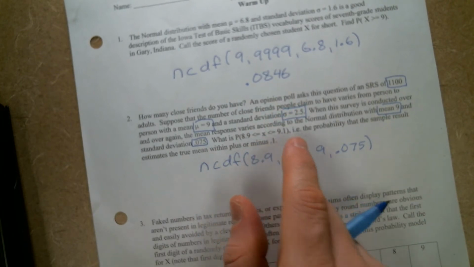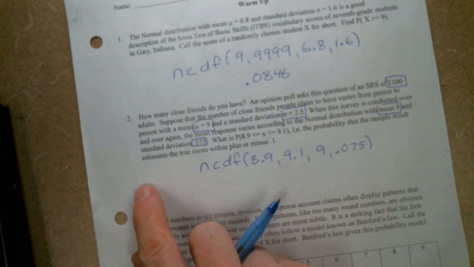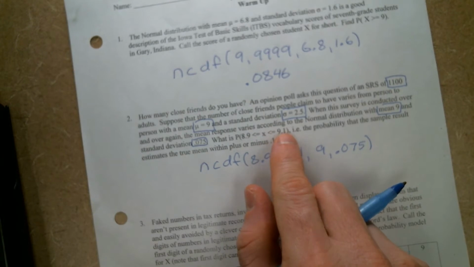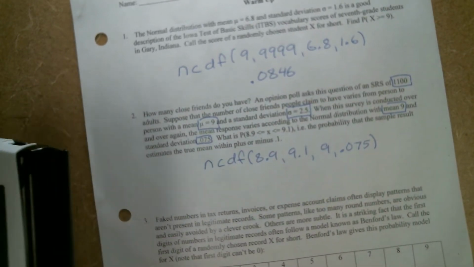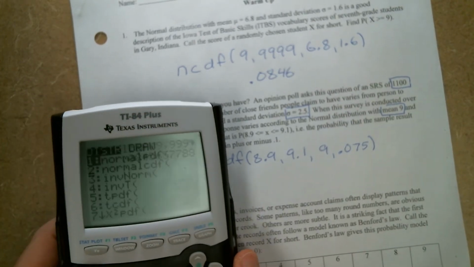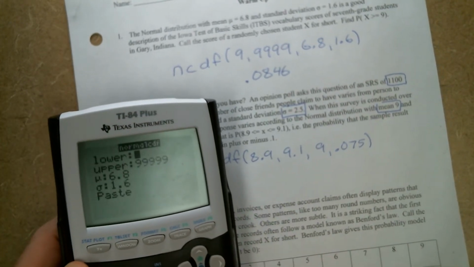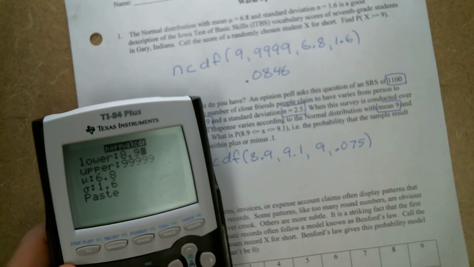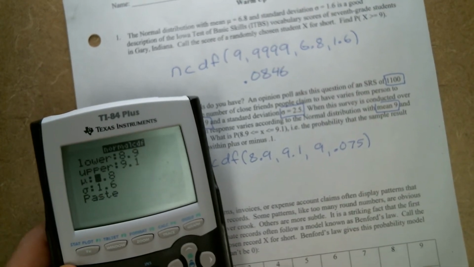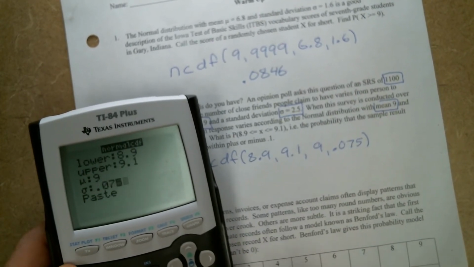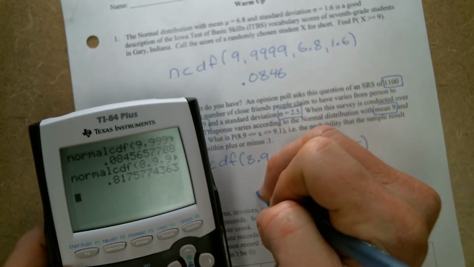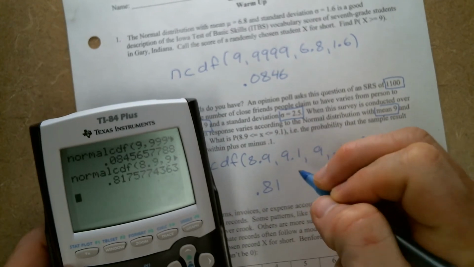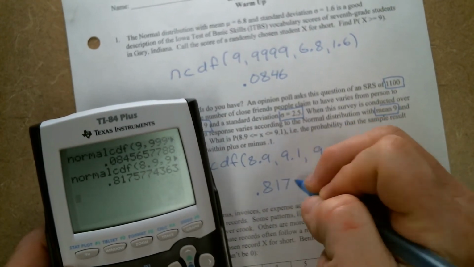But since it's saying what's the probability that the sample result is between 8.9 and 9.1, we have to use the standard deviation for the sample. But then once you figure out which one it is, it's really just going in here, normal CDFing it: 8.9, 9.1, average of 9, standard deviation of 0.075. All right, and we get 0.8176.